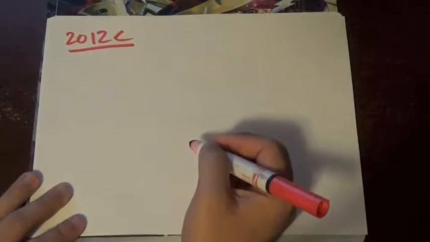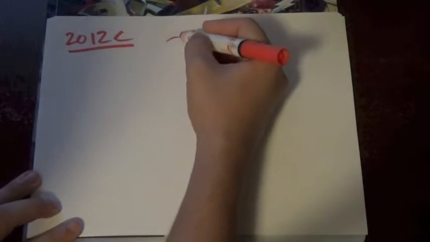And now for the C problem for 2012. I'm actually going to attempt to draw it this time so you can see how I do it. I'm going to make 3 lines going this way.